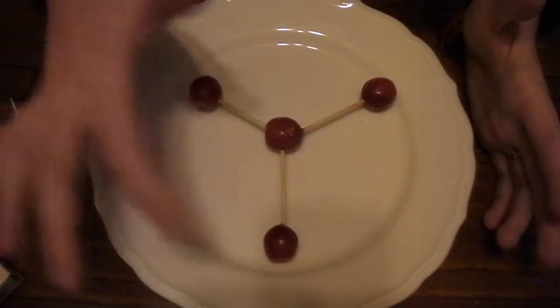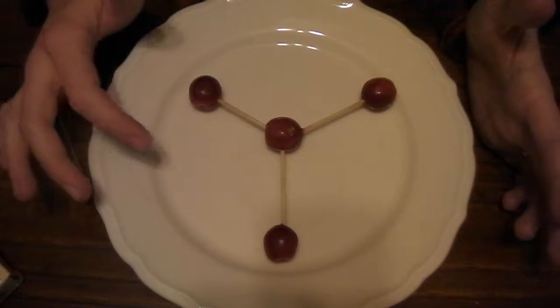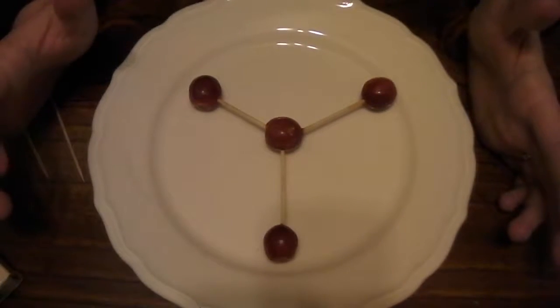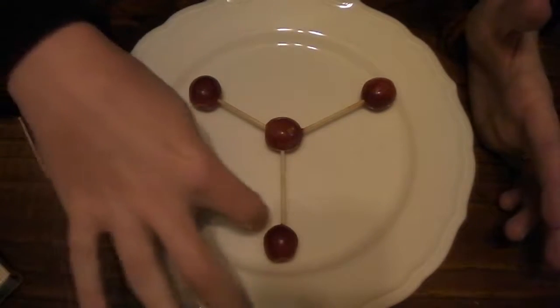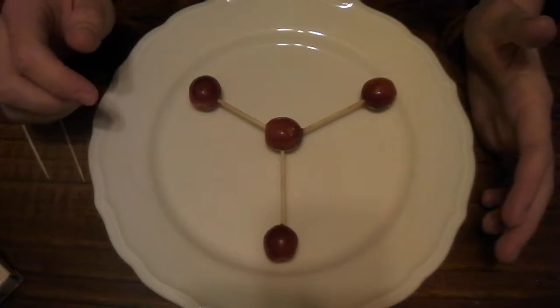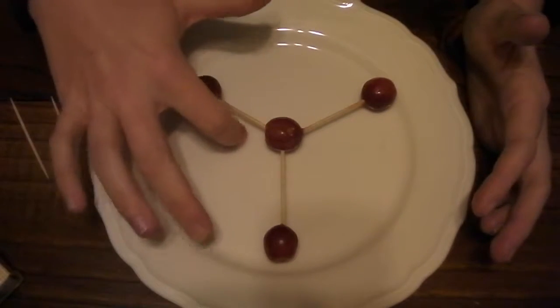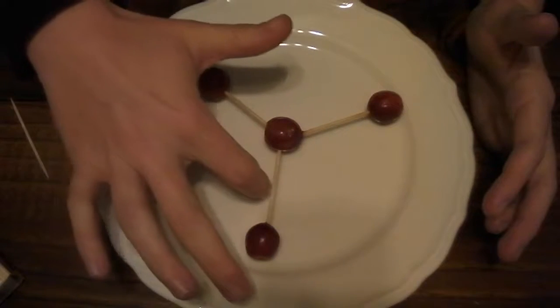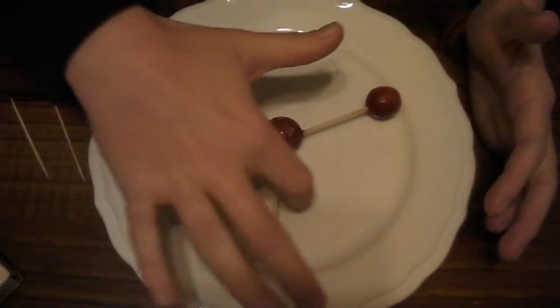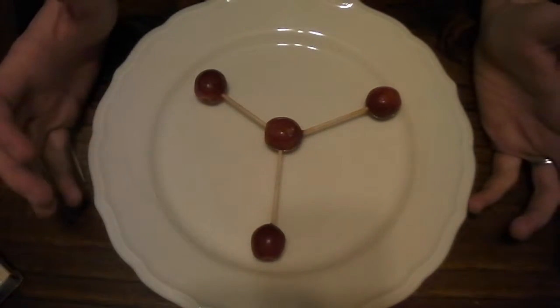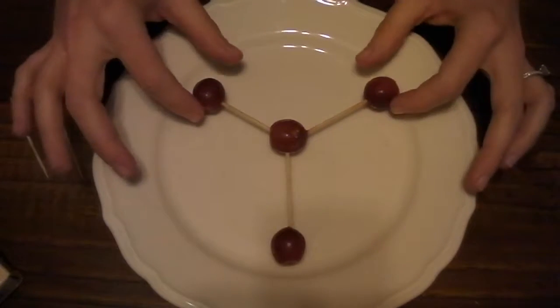Now, if you do your geometry, this would be 360 degrees, and we have 3 equidistant areas here. So the angle between each of these bonds is going to be 120 degrees, which is 360 divided by 3.